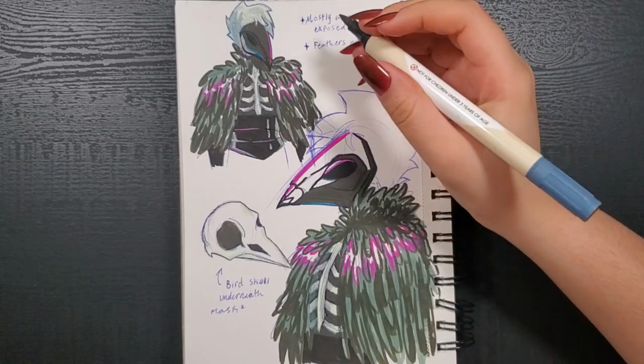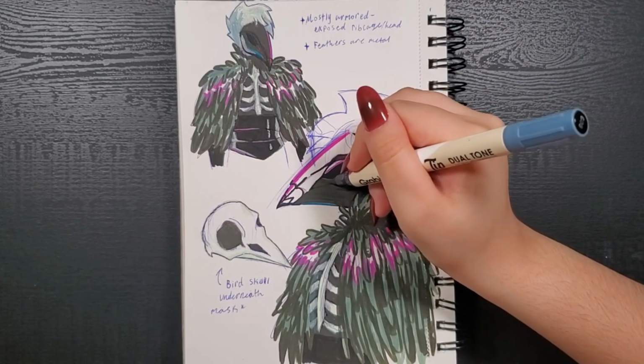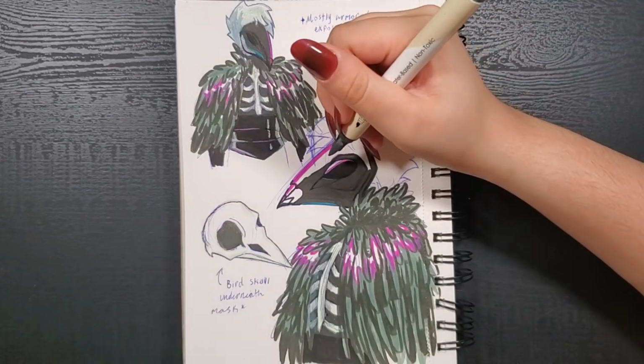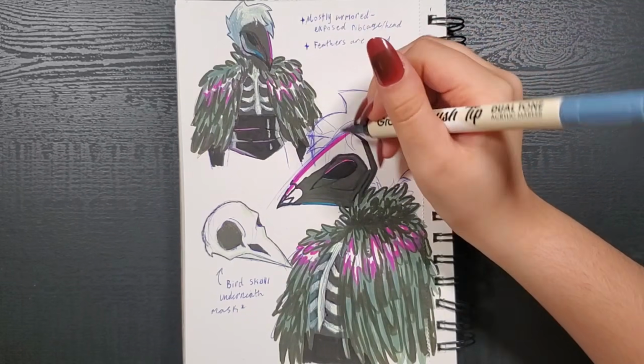One mistake I did make while creating this was that initially for the top sketch, I used this blue undertone and then I forgot to do it for the second sketch. So if it looks a little flat, that's why.